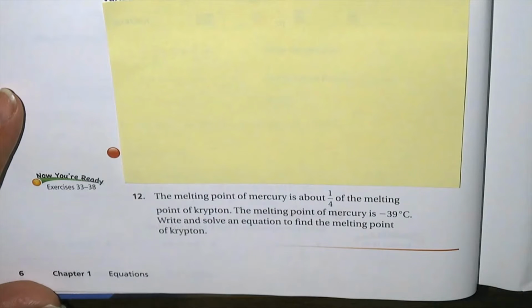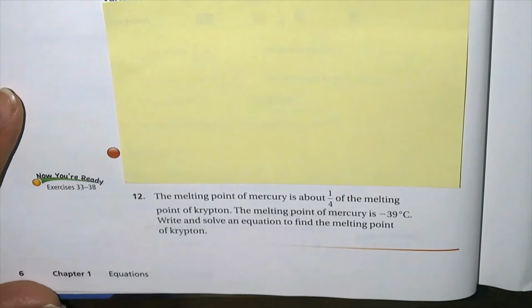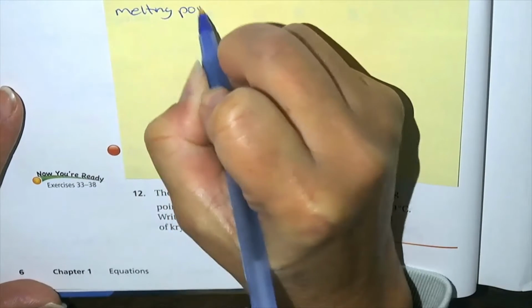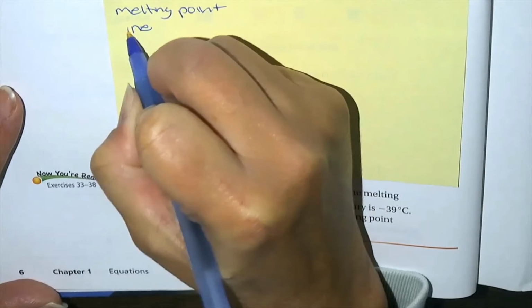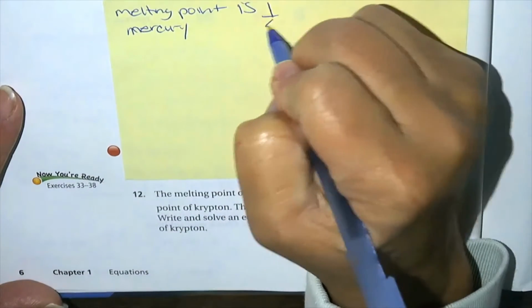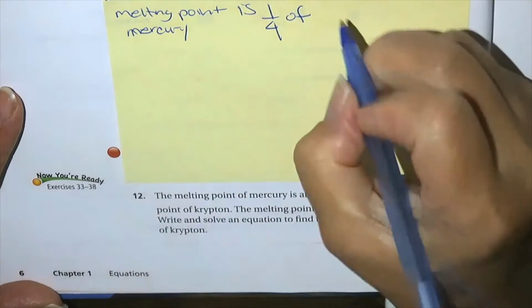So the first thing I'm going to do is pull out the important information. And we're very fortunate that they're giving us the information in order, in the order that we need it. So we have the melting point of mercury is about 1/4 of the melting point of krypton.